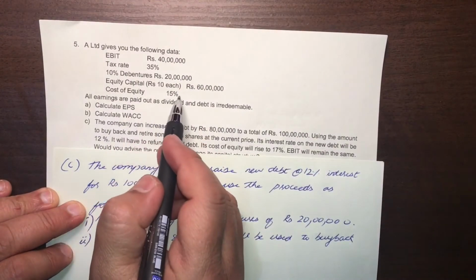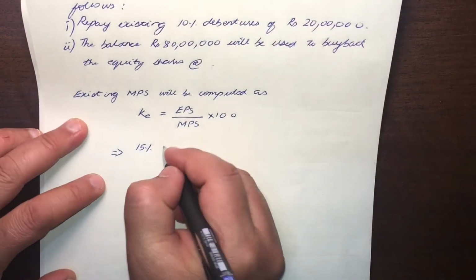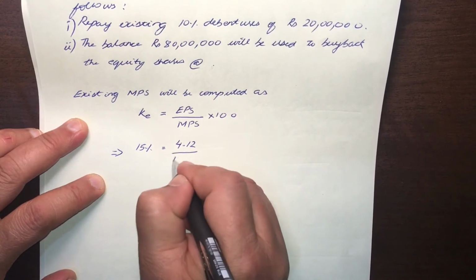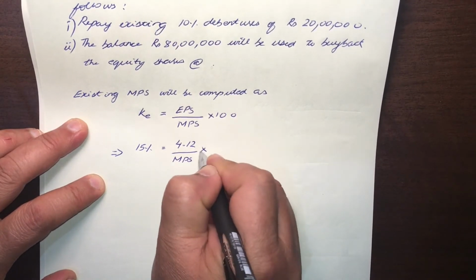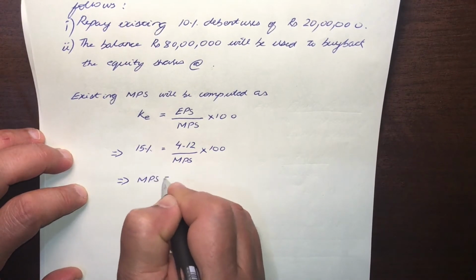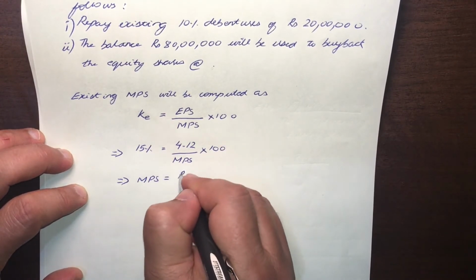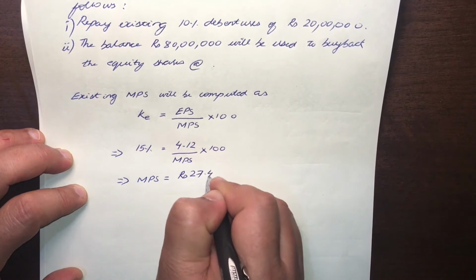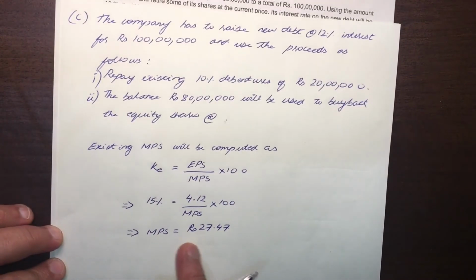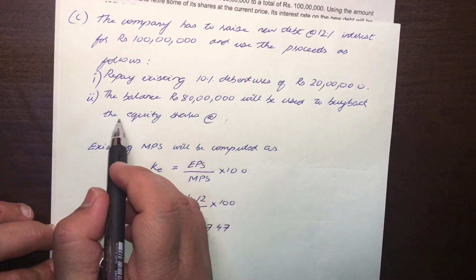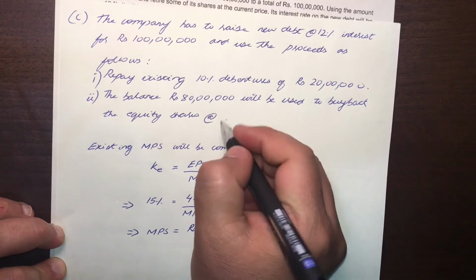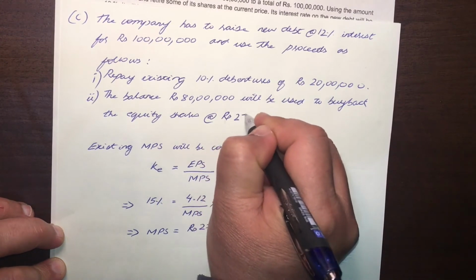So cost of equity 15% is equal to EPS, which is 4.12, over the market price per share. So therefore we calculate market price per share will be equal to rupees 27.47. All right, so that is the existing market price per share. So it'll buy back the equity shares at the existing market price per share of rupees 27.47.